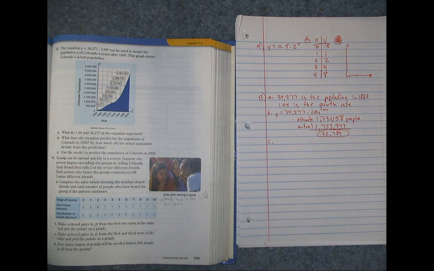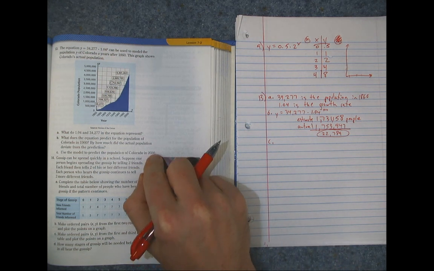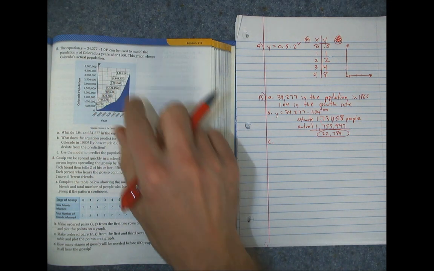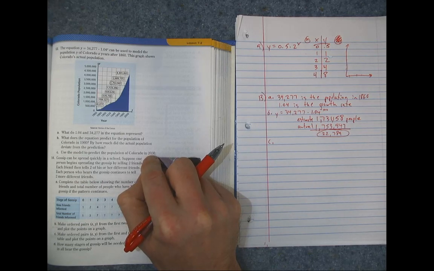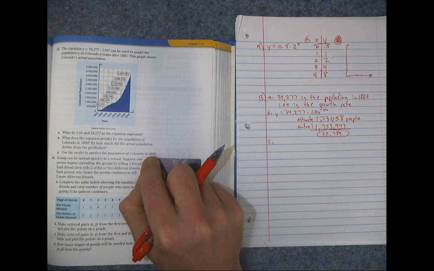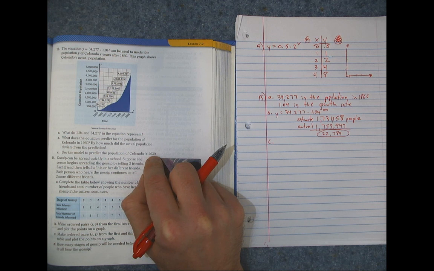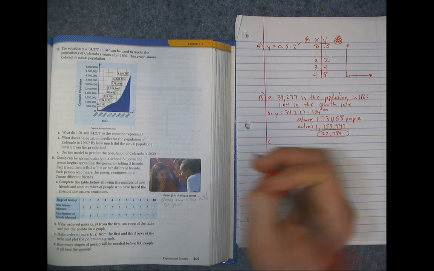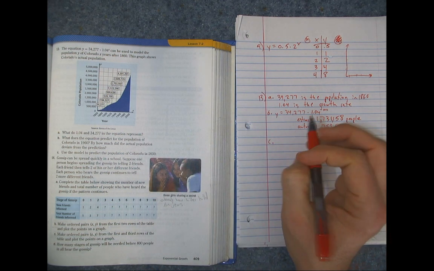Part C, use the model to predict the population in 2030. So first thing we need to do is figure out how many years that is since 1860. So we go all the way to 1960. That's 100 years. We already did that. Go up to 2000. You're going to add another 40 years to 1960. So we're at 140 years. And we're at 2000. And then add another 30. Okay, and that is going to be 170 years.